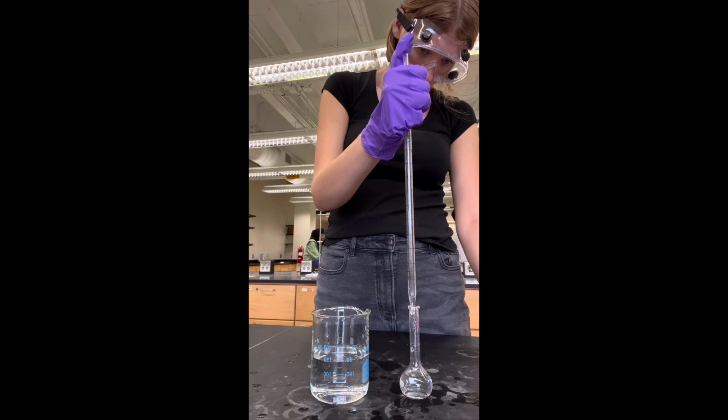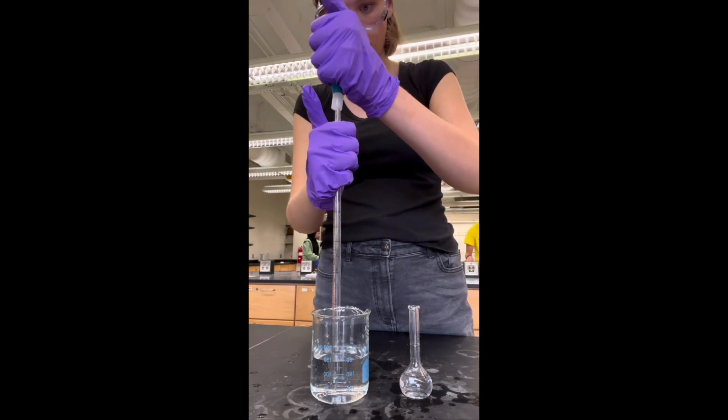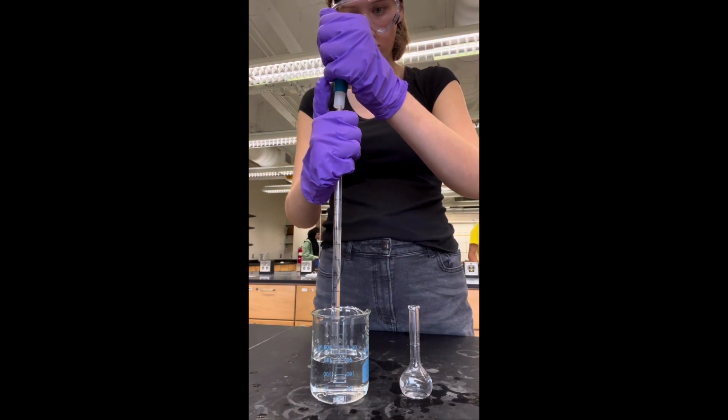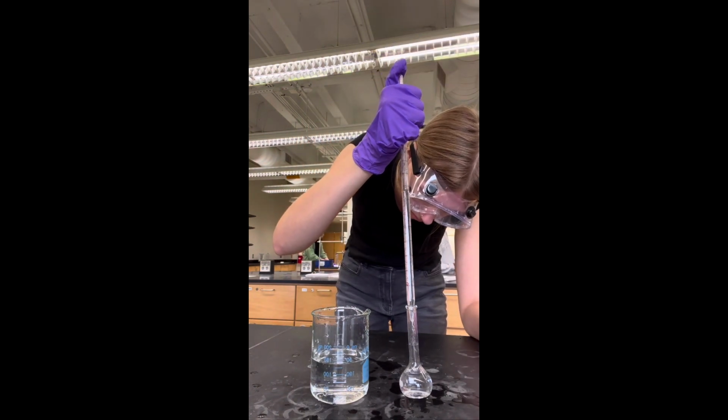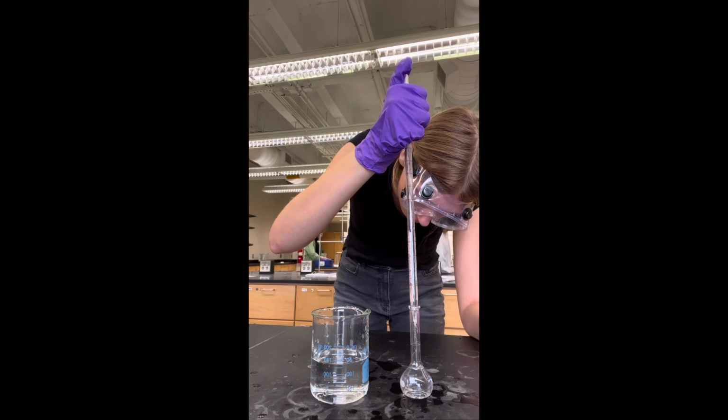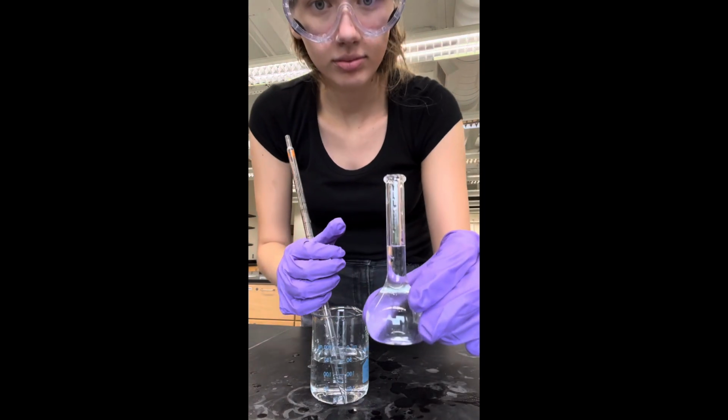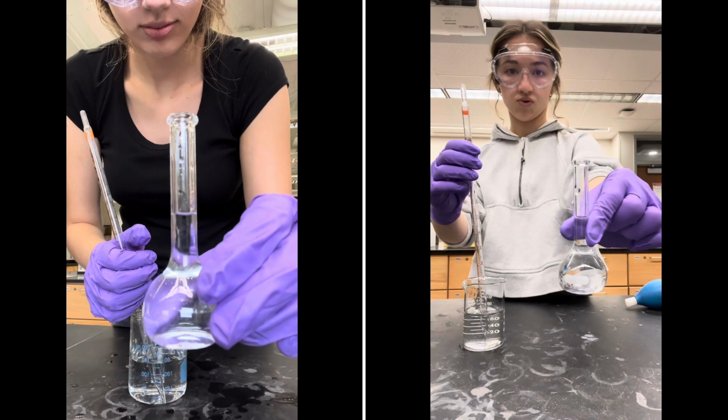The dilution equation is M1V1 equals M2V2. M1 and V1 represent the molarity and volume of the initial concentrated solution, and M2 and V2 represent the molarity and volume of the final diluted solution.